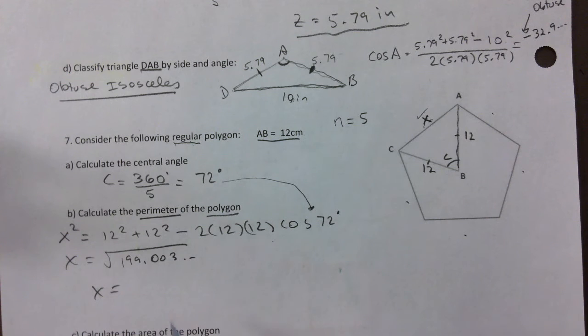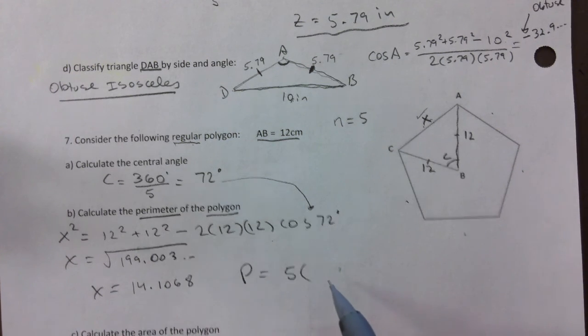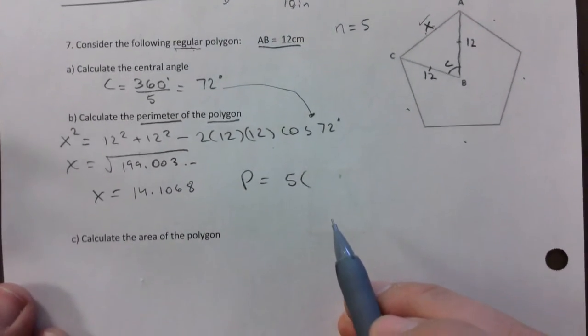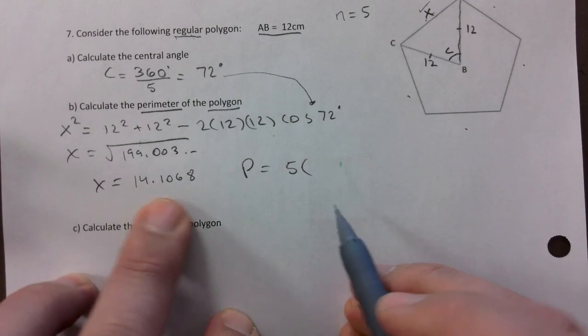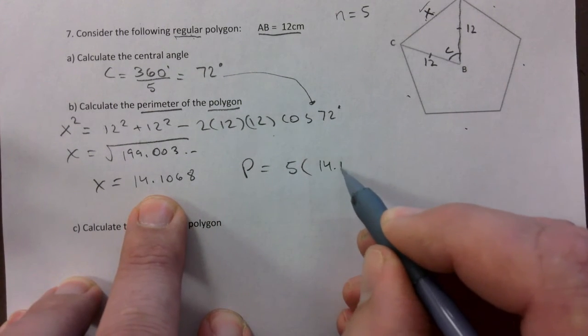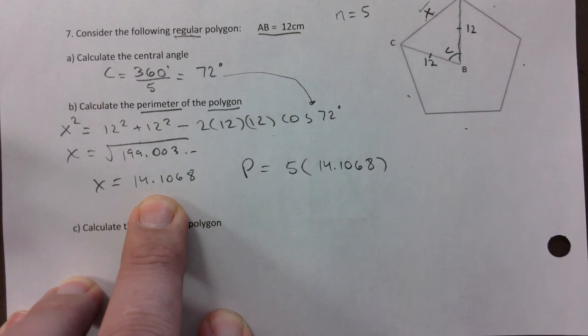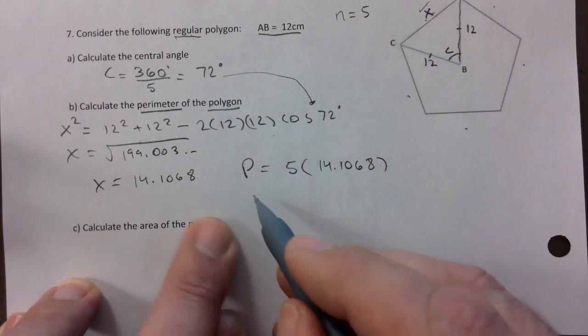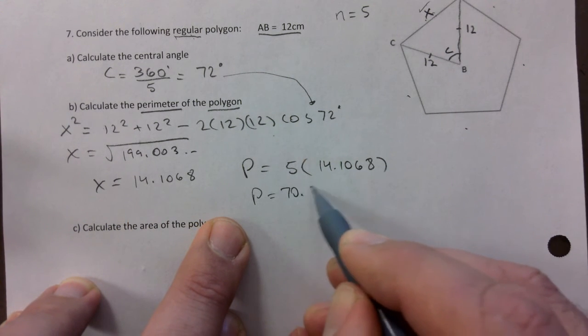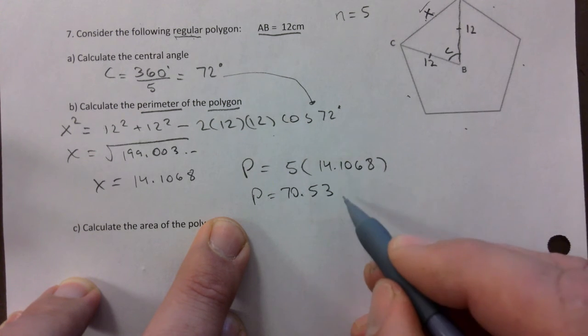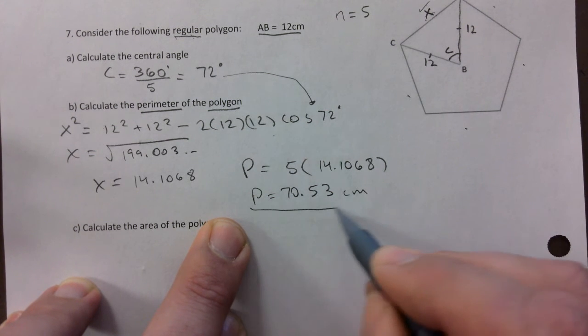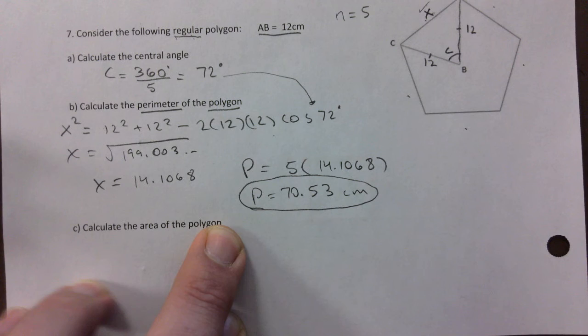Take the square root of that guy. That's 14.1068. Perimeter is 5, because there's 5 sides. Perimeter is 5 times 14.1068. So the perimeter is 70.53. We are in centimeters, and it's just centimeters, not centimeters squared.